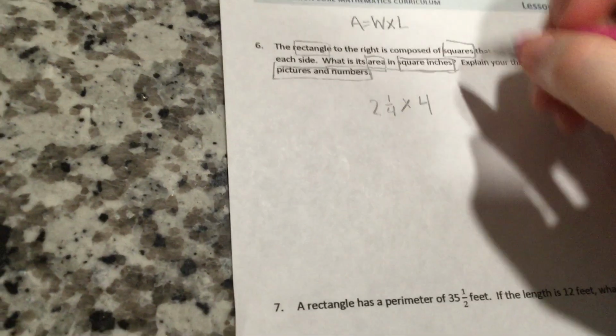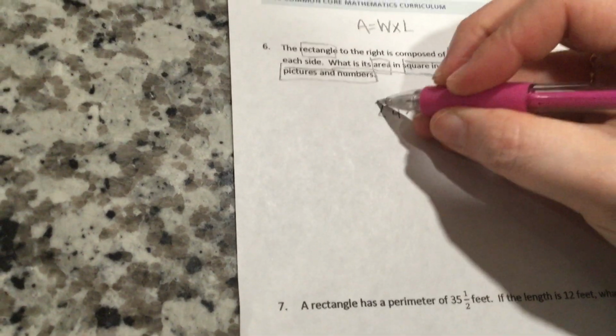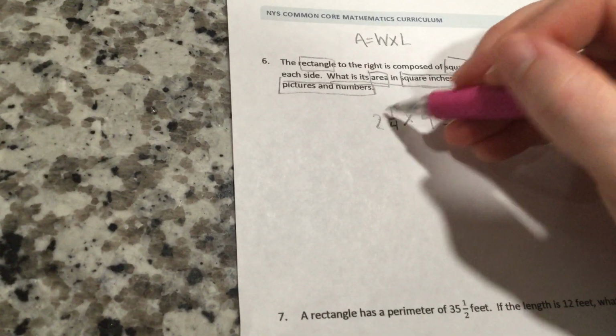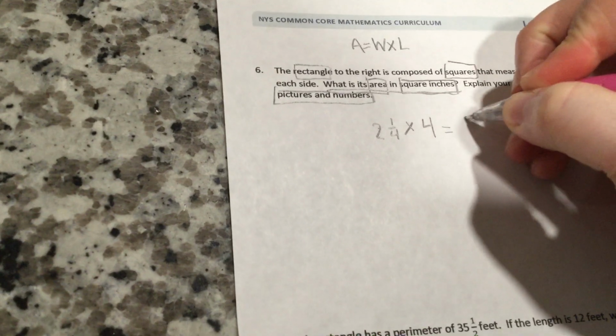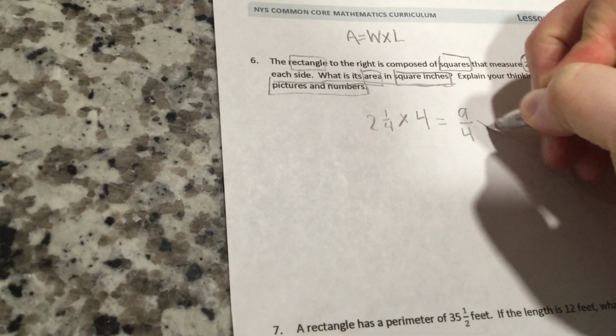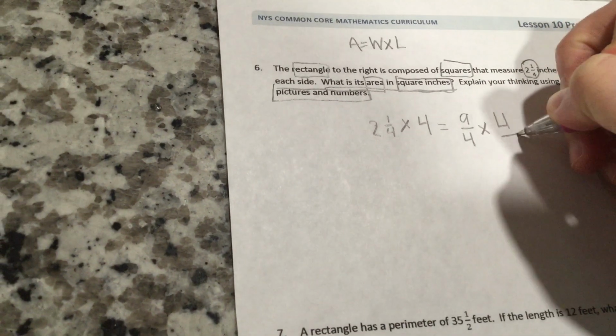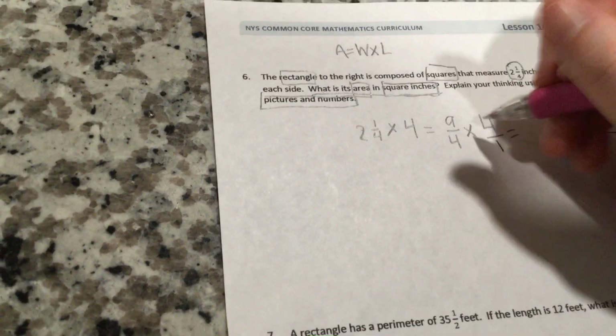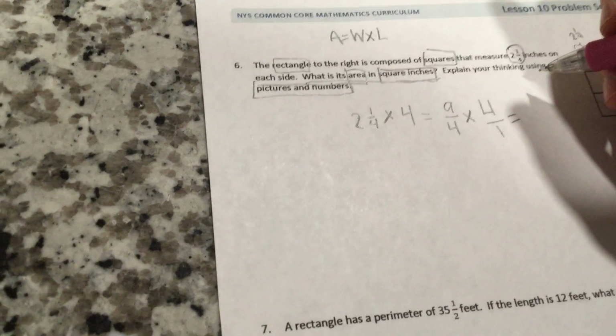Well, in order to multiply that, I need to make sure that that's an improper fraction. 4 times 2 is 8, plus my 1 is 9, so that would equal 9/4 times 4. I'm going to put that over 1 to make it into an equivalent fraction.